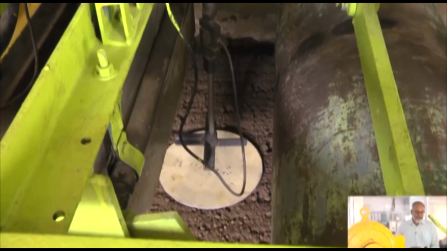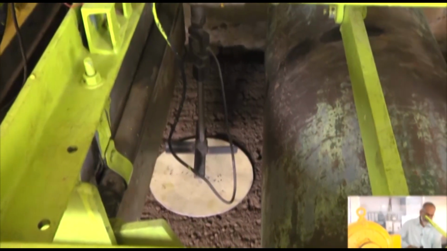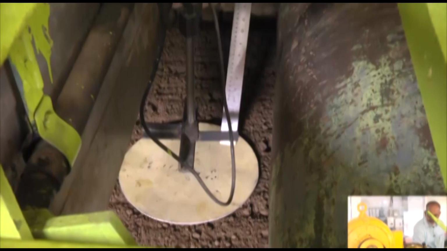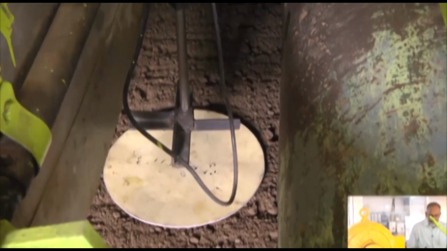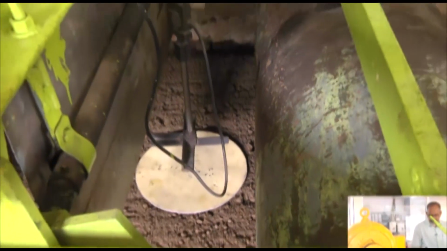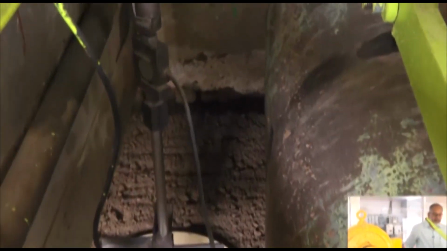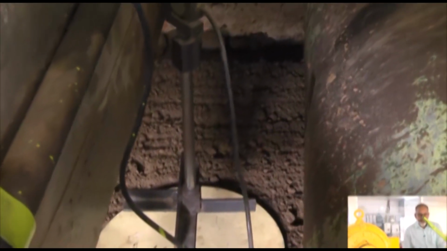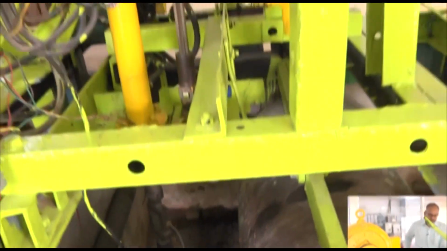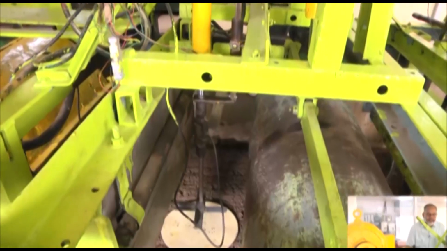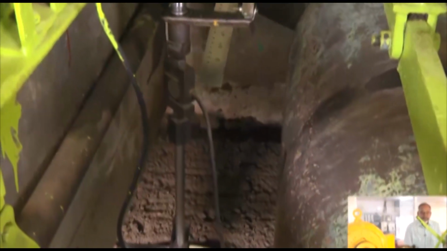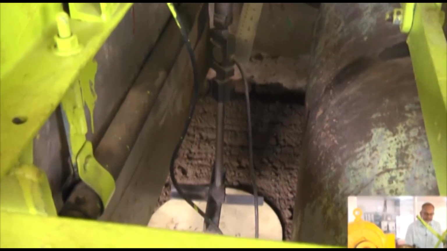The setup comprises a plate which is kept over the soil surface. This plate has a diameter of 30 centimeter. Then this has to be pressed using a shaft. This shaft is connected to the hydraulic cylinder. So in between the shaft and the hydraulic cylinder there is a load cell that is going to measure how much force you are applying.